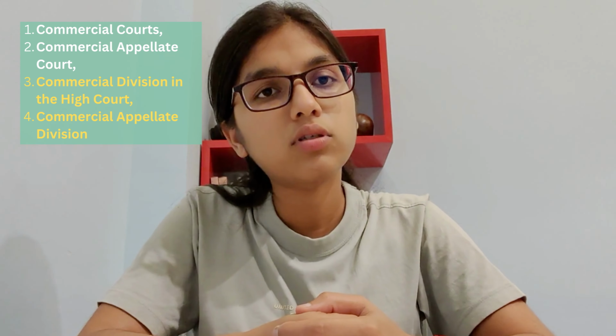So there are four courts mentioned in the Commercial Courts Act 2015. First is Commercial Courts, second is Commercial Appellate Courts, third is Commercial Division in the High Court, and fourth is the Commercial Appellate Division in the High Court.